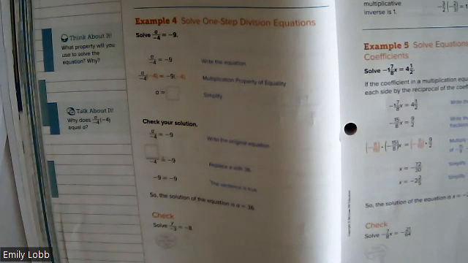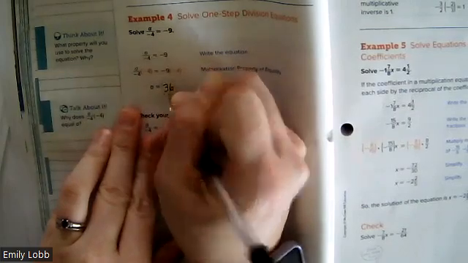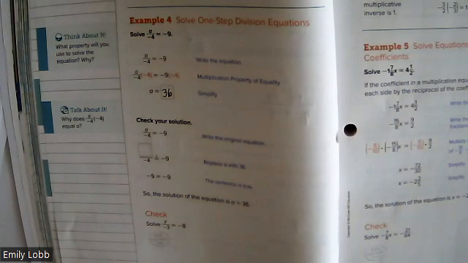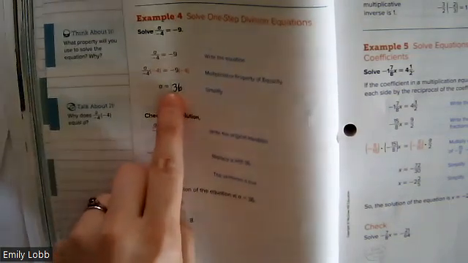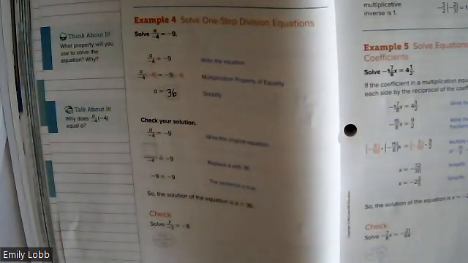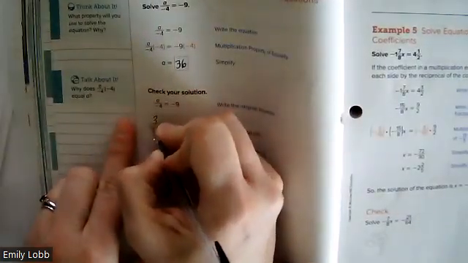How many more makes 9? 6. 3 plus 6 is 9. That's how you do your 9. All right. So if we checked our solution, we would say 36 divided by negative 4 is equal to negative 9.